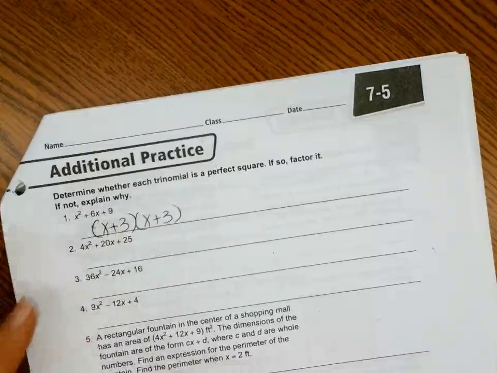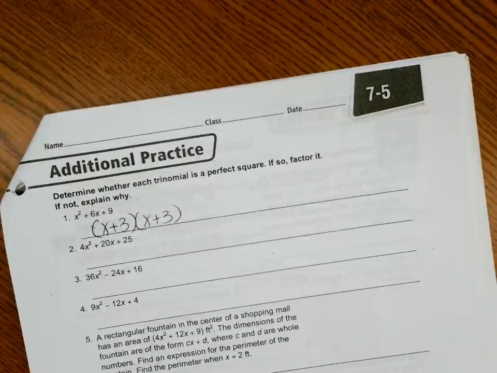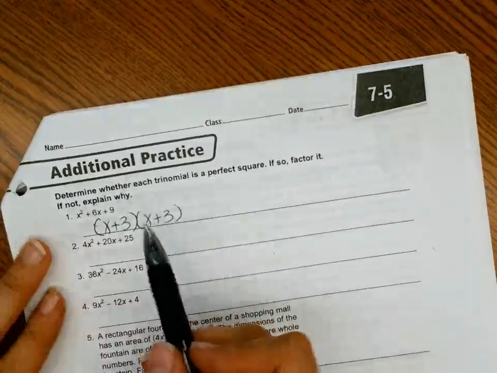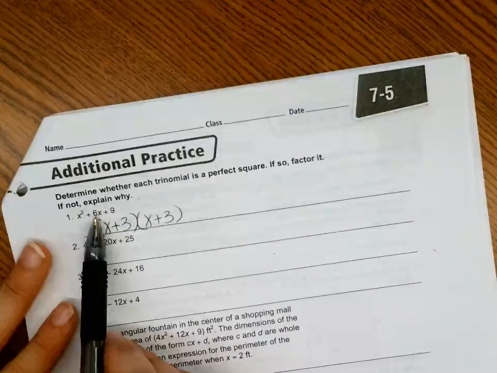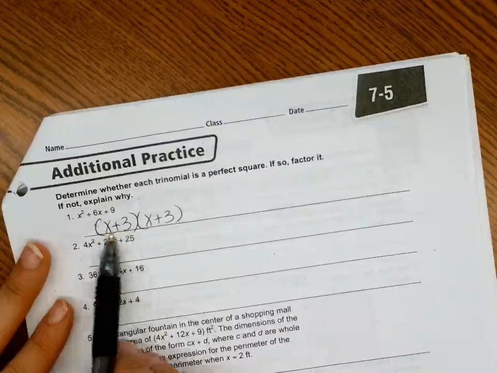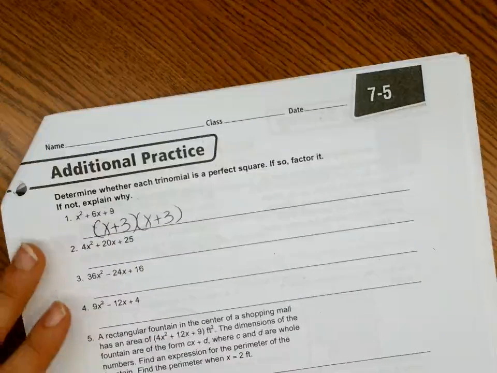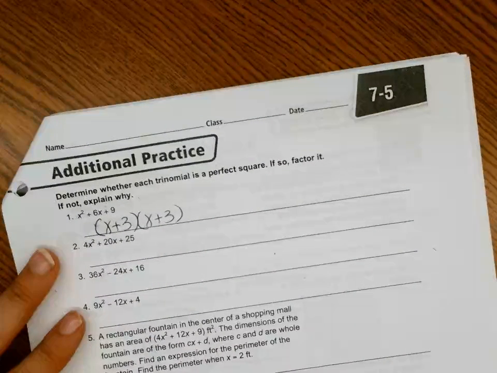So there is a pattern, a perfect square trinomial. So when it's the same thing repeated, this is a perfect square, this is a perfect square, and this is 2 times them. So x times 3 is 3x, times 2 is 6x. Does that make sense? It's a pattern that you start noticing.